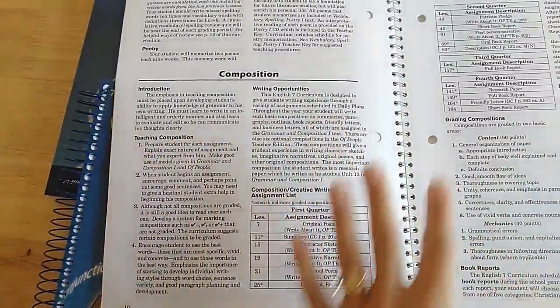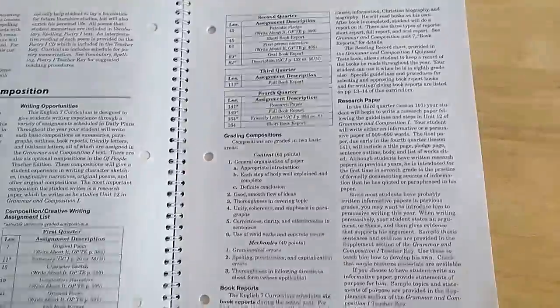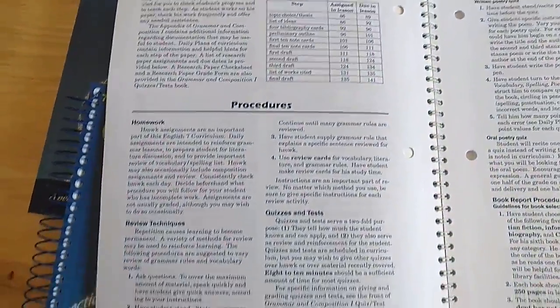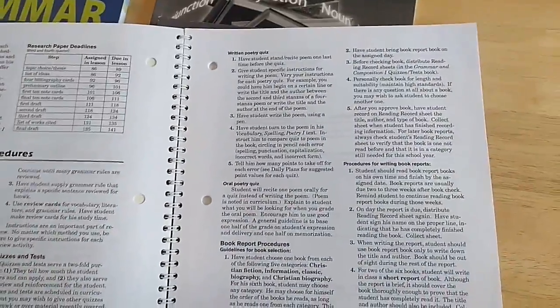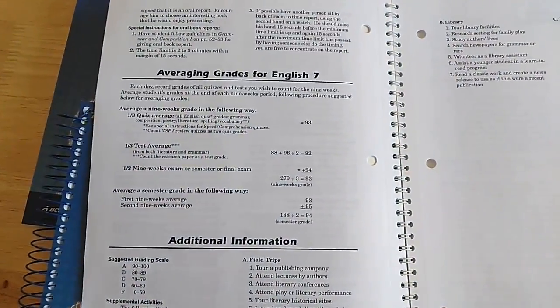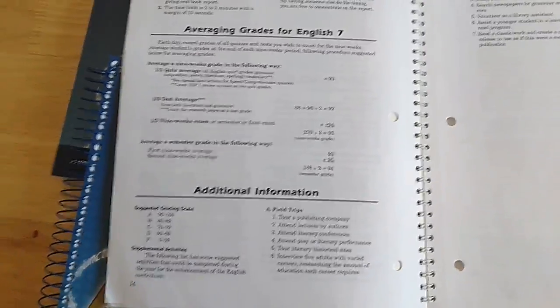Then also this part talks about writing. And just some procedures here for homework, how to review, how to take quizzes and tests, how to average grades, and some extra information.